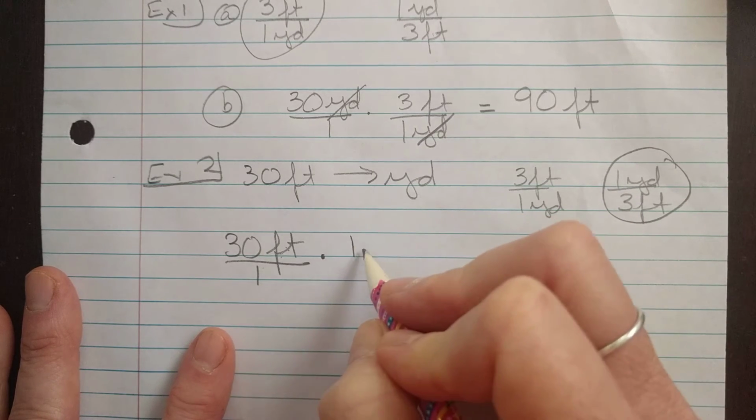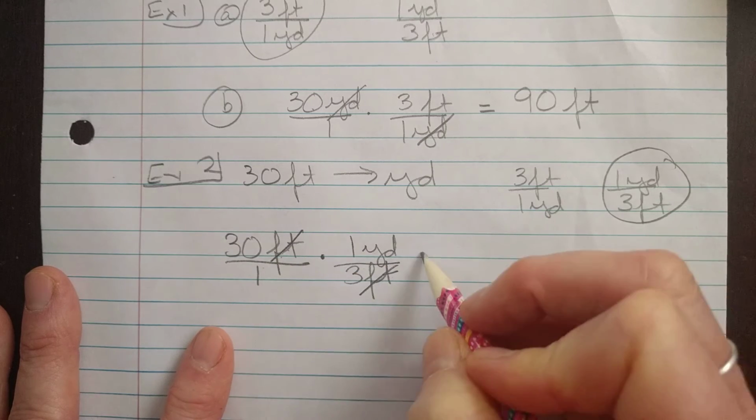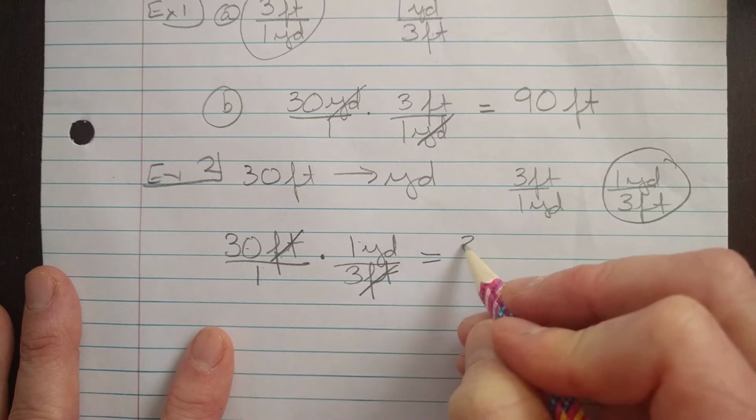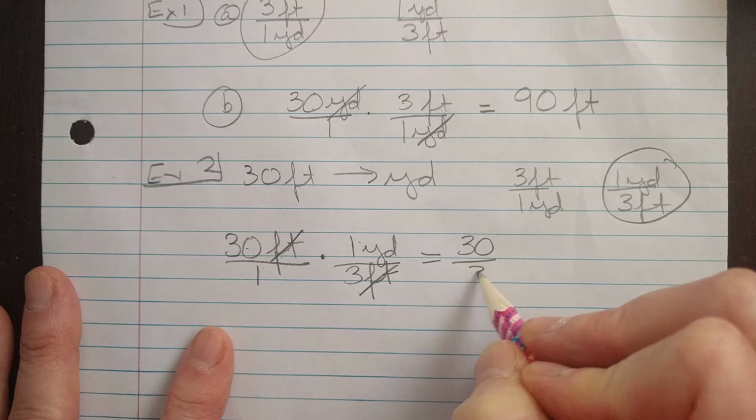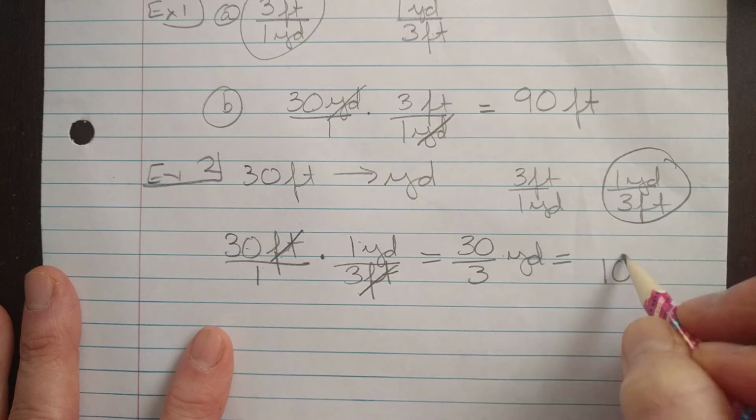So we'll multiply times 1 yard over 3 feet. Feet will cancel. 30 times 1 is 30. 1 times 3 is 3. And then the only unit we're left with is yards, and that will simplify to 10 yards.